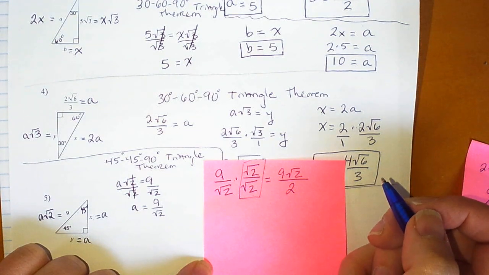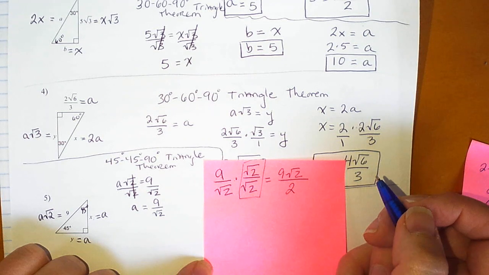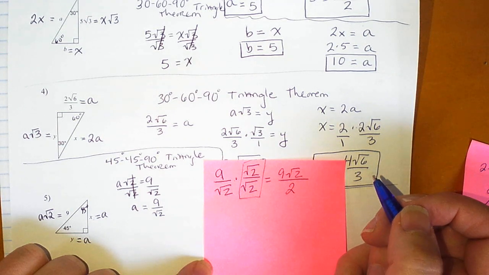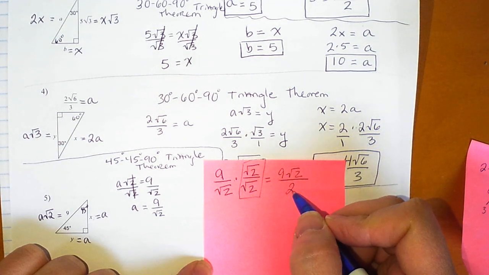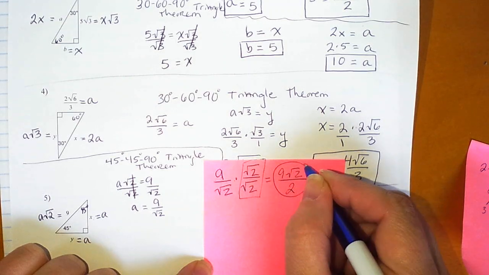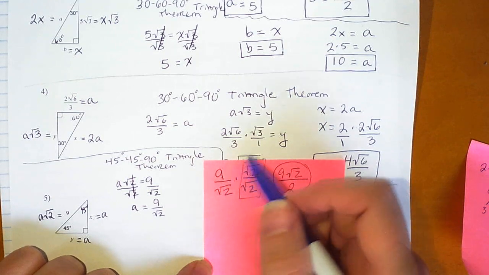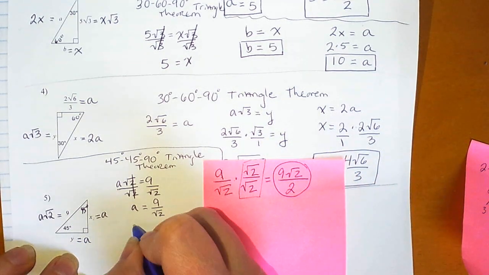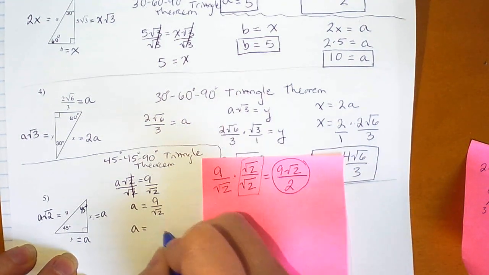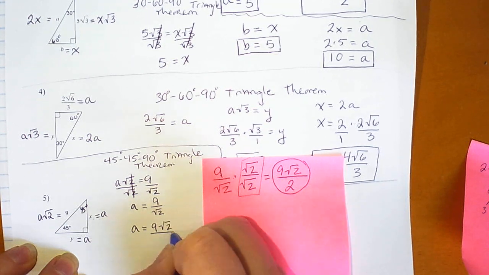I love that. Unlike problem number 1, there is nothing we can do to simplify this, because 9 cannot be divided by 2. So this, ironically, is the simplified version of what we started with. So back over here, a is actually equal to 9 root 2 divided by 2.